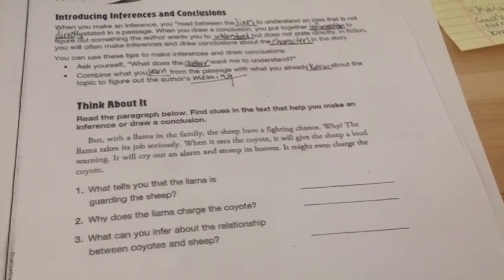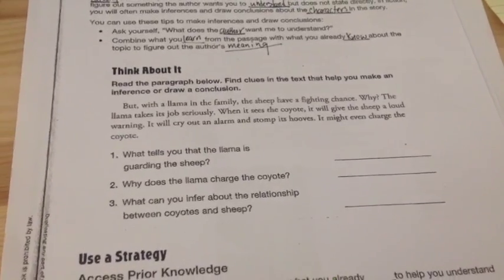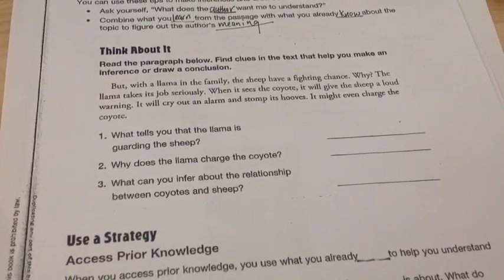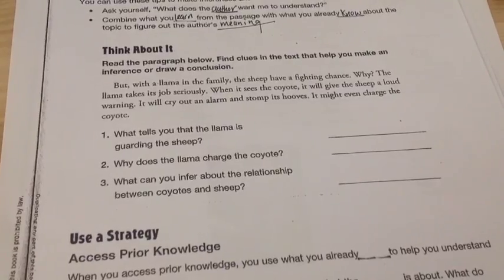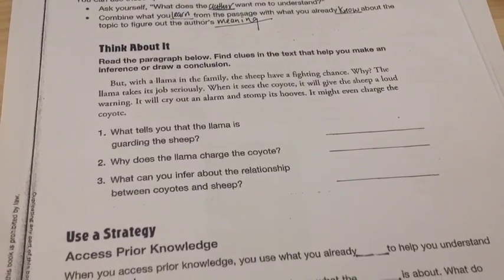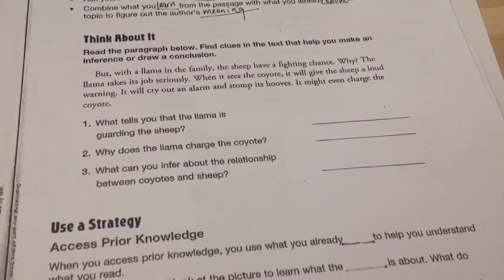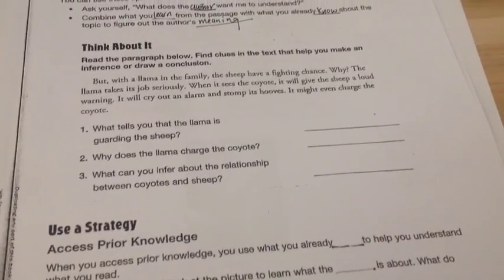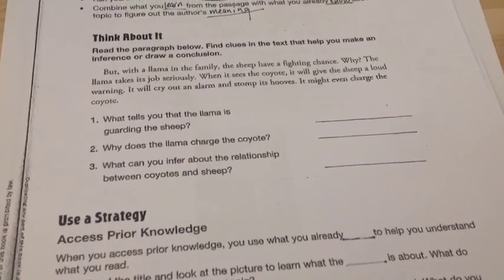Thinking about it. Read the paragraph below. Find clues in the text that help you make an inference or draw a conclusion. But with a llama in the family, the sheep have a fighting chance. Why? The llama takes its job seriously. When it sees the coyote, it will give the sheep a loud warning. It will cry out an alarm and stomp its hooves. It might even charge the coyote. Okay, so let's answer these questions to help us draw a conclusion about this little story.